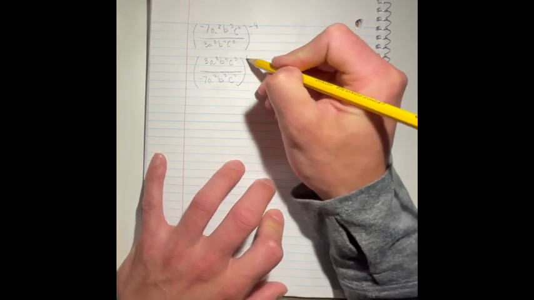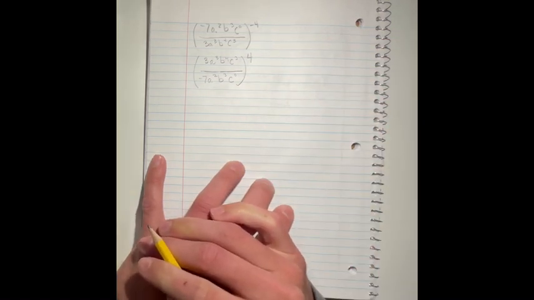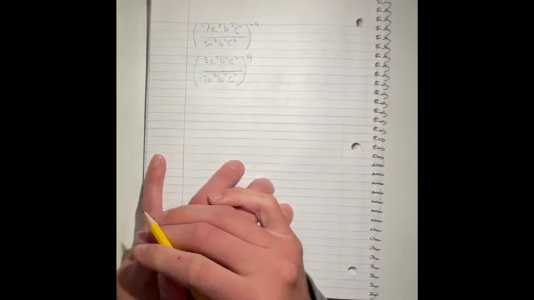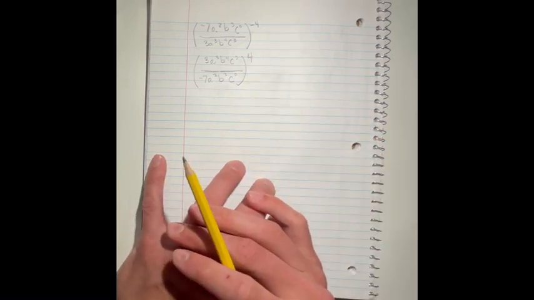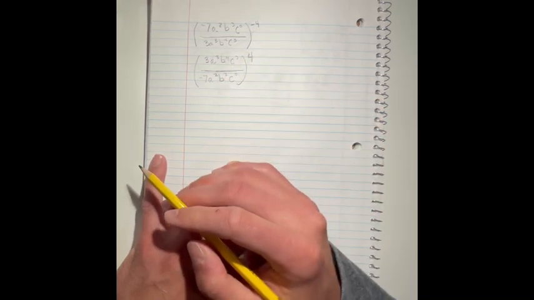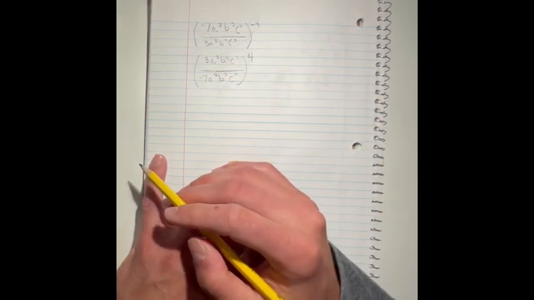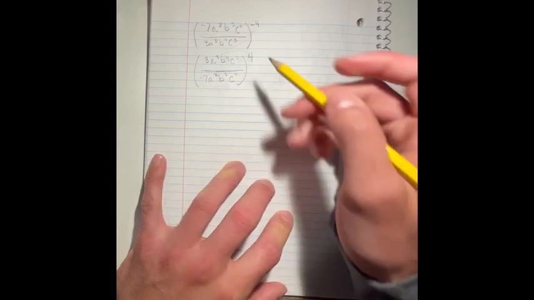And we can raise that now to the fourth power instead. So essentially, we take the reciprocal and raise it to the fourth power instead of the negative fourth power. And then we go ahead and apply that exponent to each term in the parentheses.